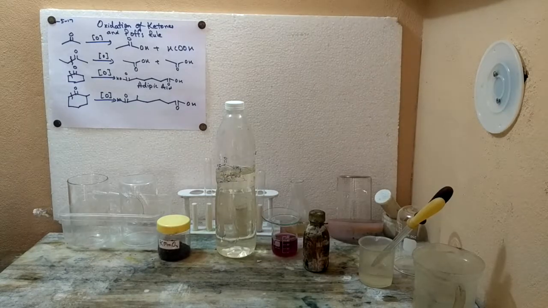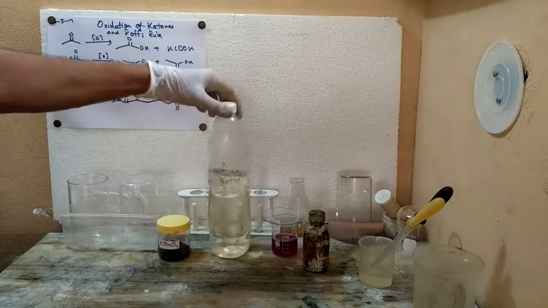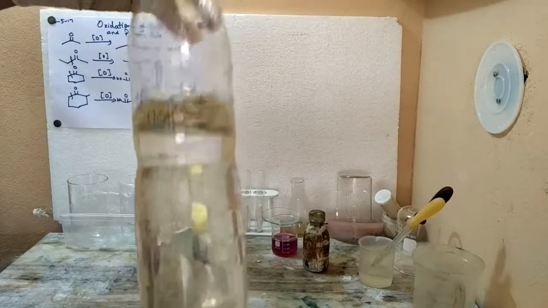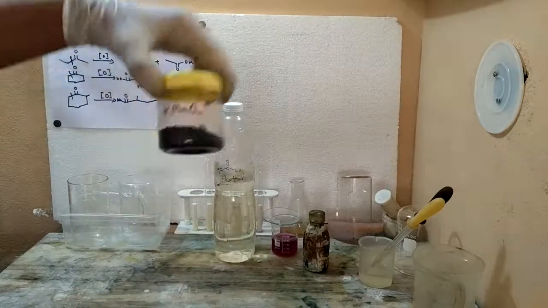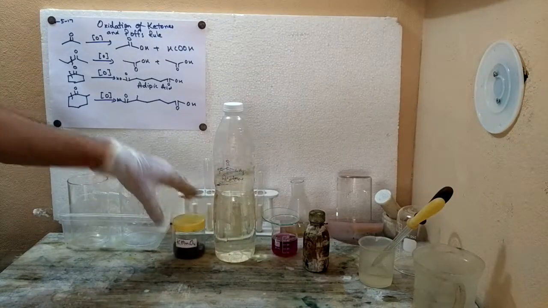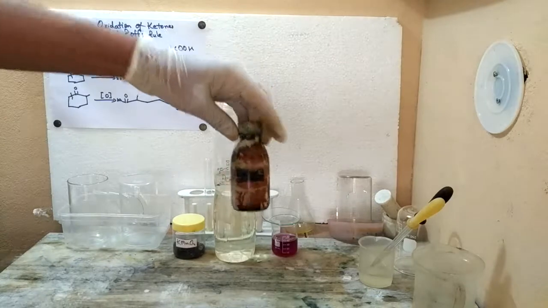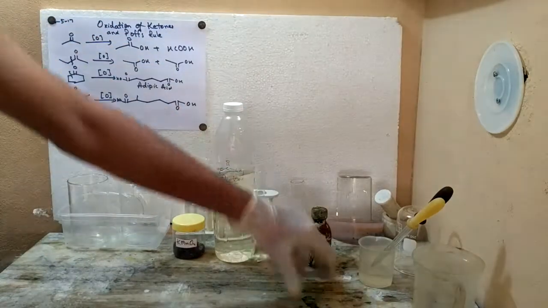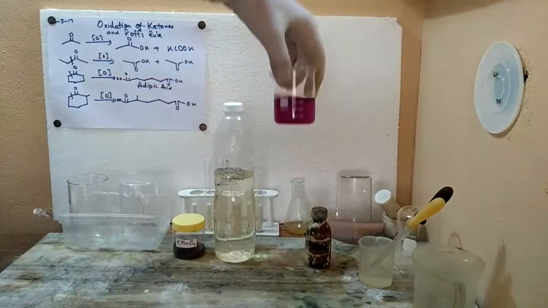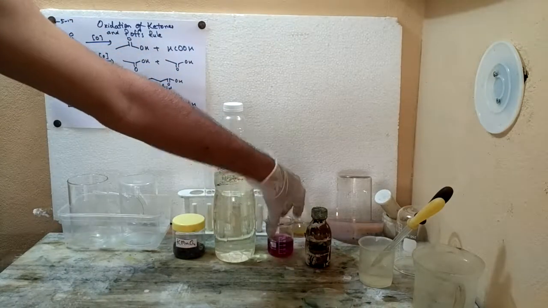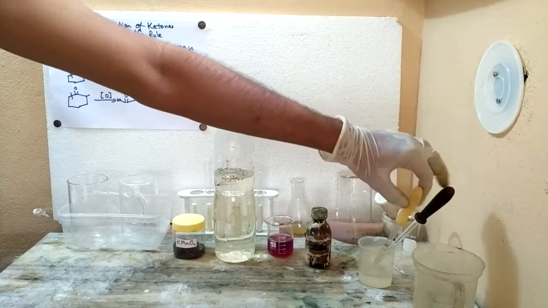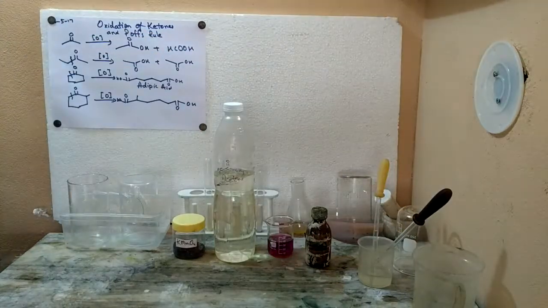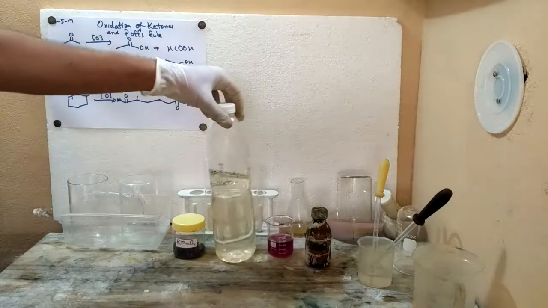All that you need for this demonstration is some acetone, some potassium permanganate, and some sulfuric acid. I've already made a solution of potassium permanganate in water. You also require some droppers, some test tubes, and a Bunsen burner.